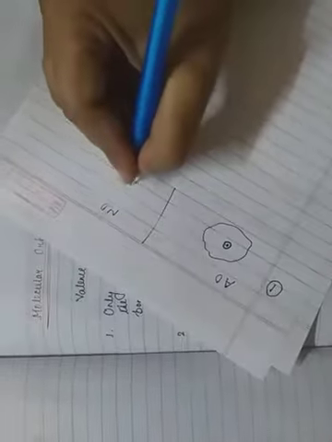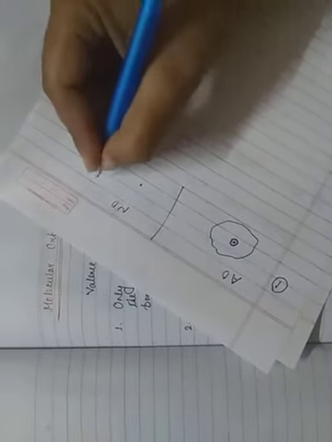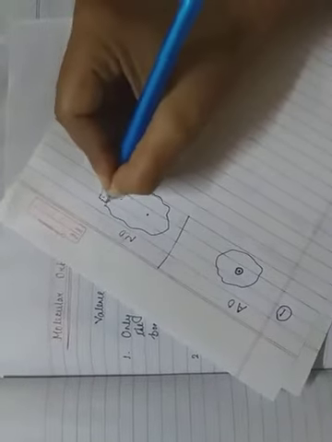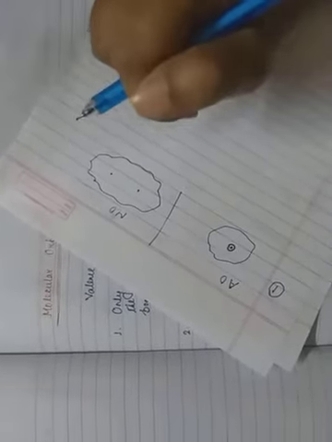The first point of difference is, in an atomic orbital, the electron cloud extends around one nucleus. If this is one nucleus, the electron cloud will extend through one nucleus only. While in a molecular orbital, the electron cloud will extend or range in between at least two nuclei.